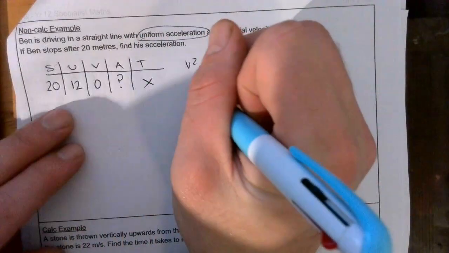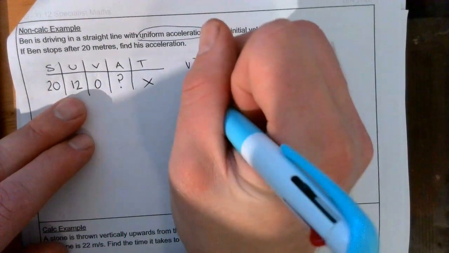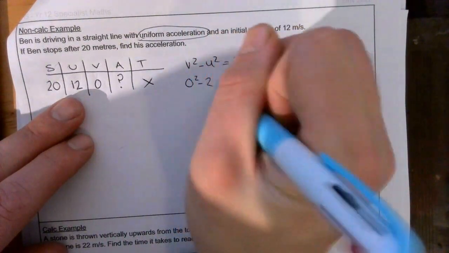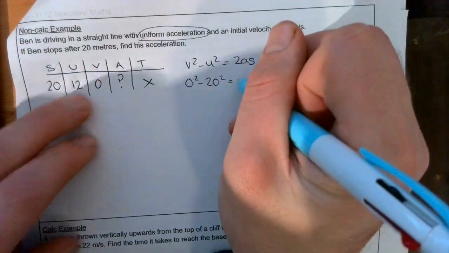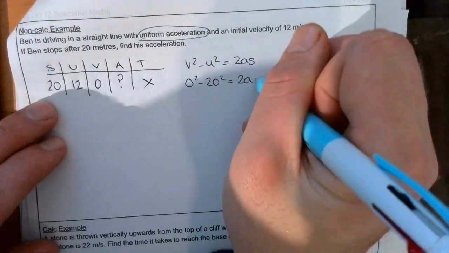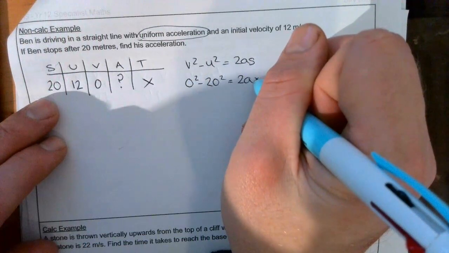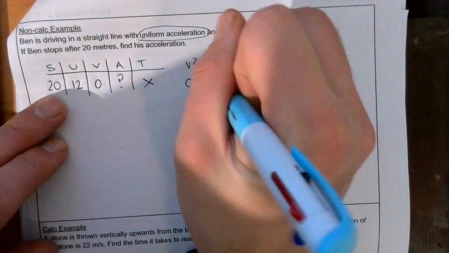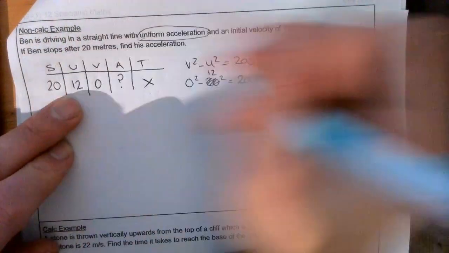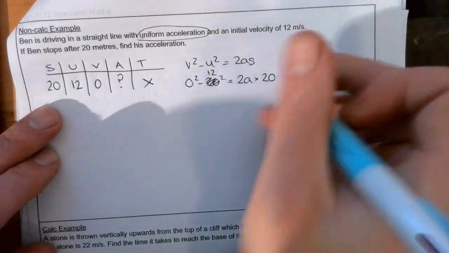So substituting in from my table, 0 squared minus 12 squared, because u is 12, equals 2a times 20.